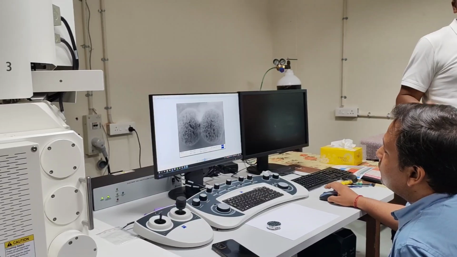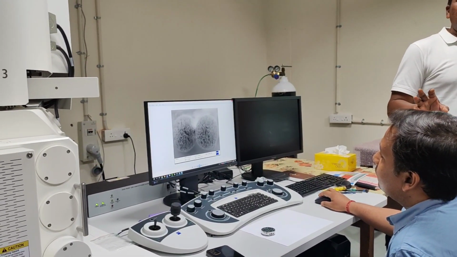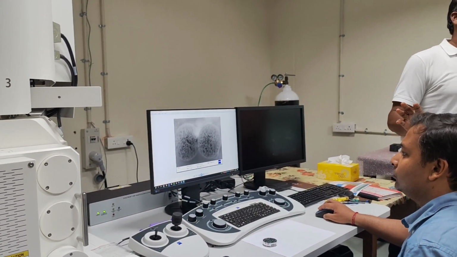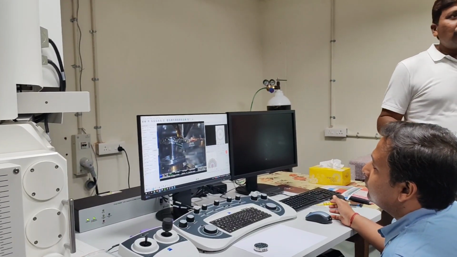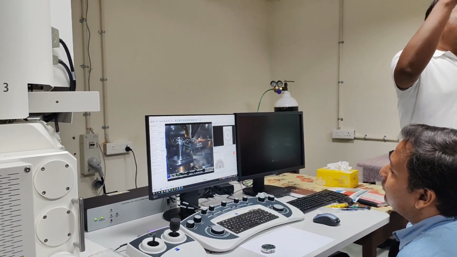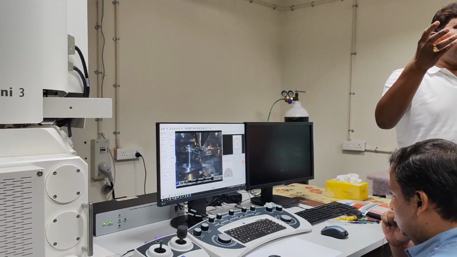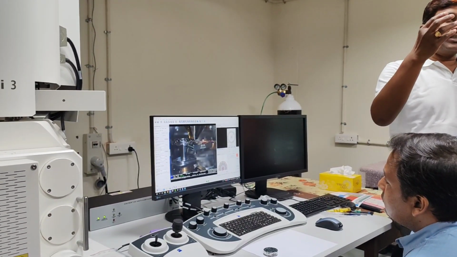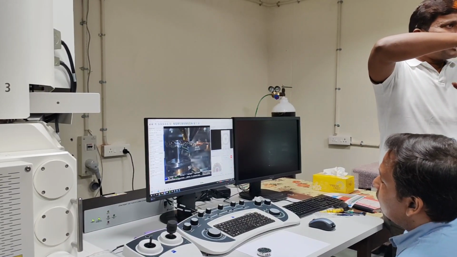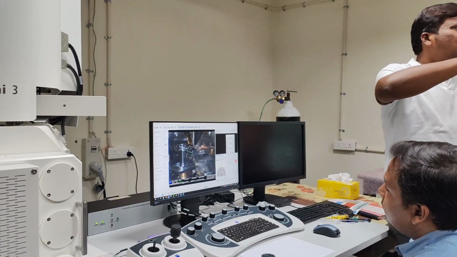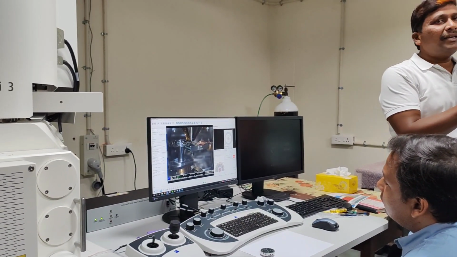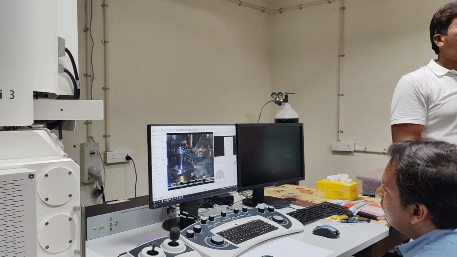Okay. Now the main agenda for today is discussing the STEM. Even in electron microscopy, most of the time you analyze the surface information, right? Because you are picking up the electrons which are coming out from the surface after the electron beam interacts with the sample. So there are secondary electrons, backscattered electrons. Similarly, we can pick up a transmitted signal as well.